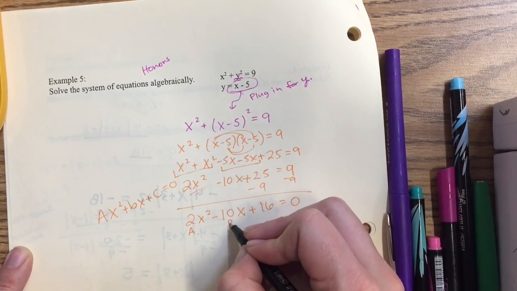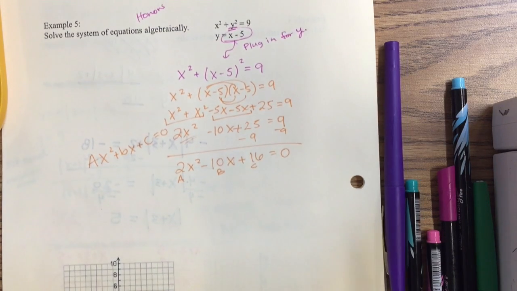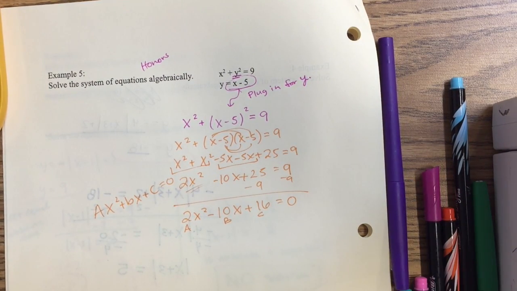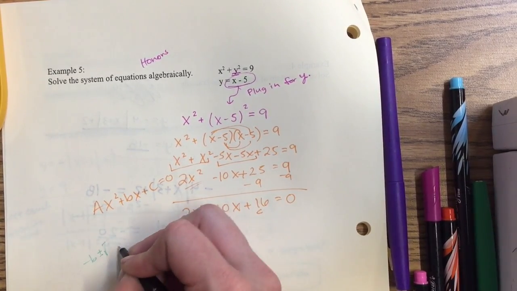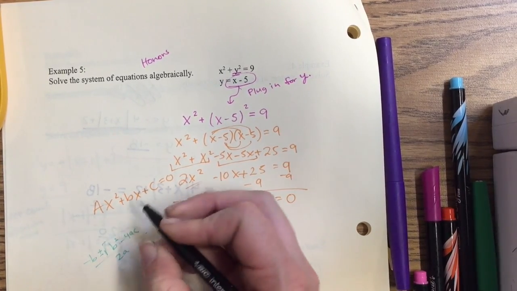Now I have a, b, c. I'm going to use the quadratic formula on this. So I would get negative b plus or minus the square root, b squared minus 4ac all over 2a.